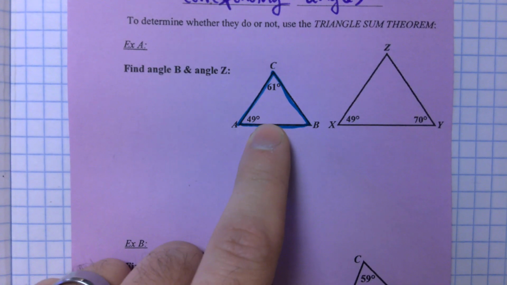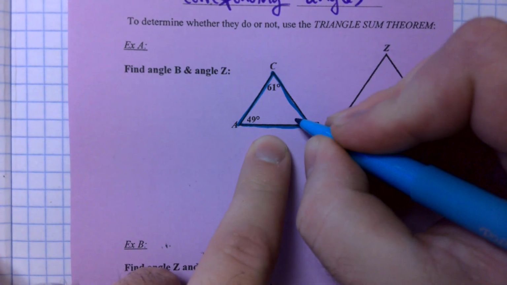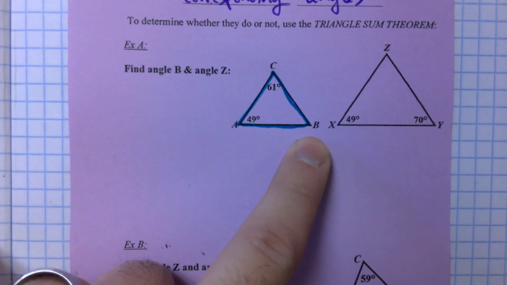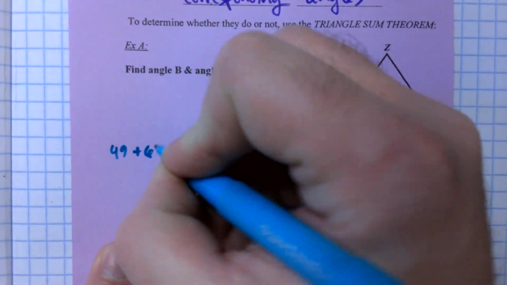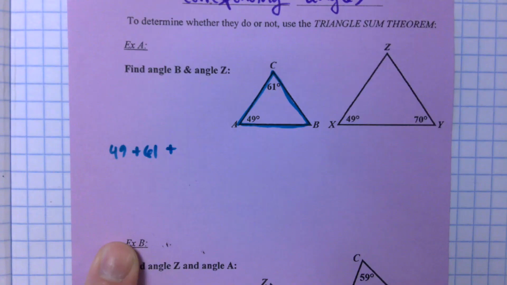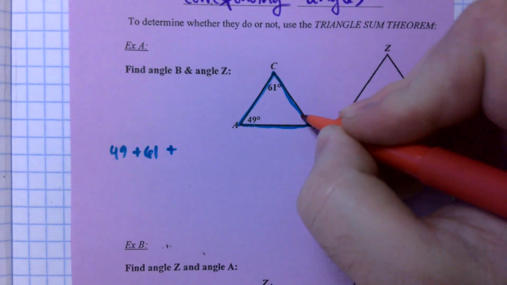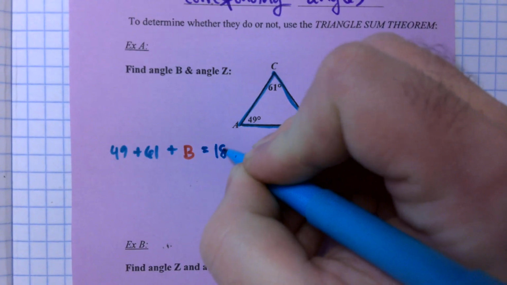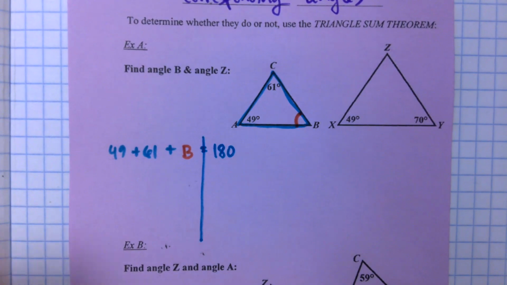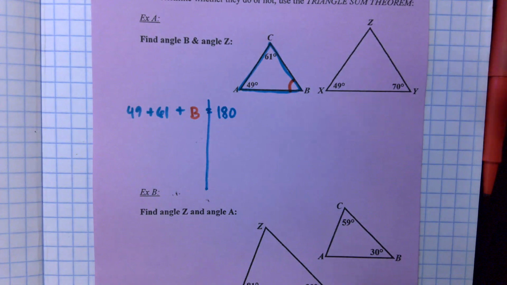Which angle is missing in triangle ABC? Angle B. So I could set up 49 plus 61 plus B equals 180 degrees. Right? Yes.